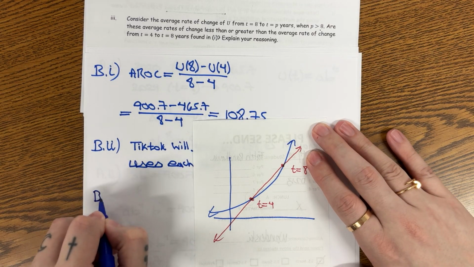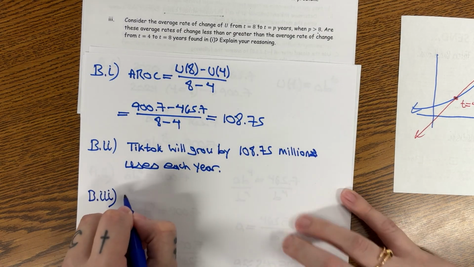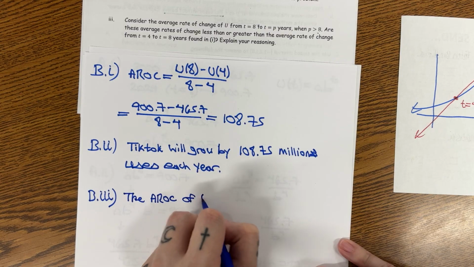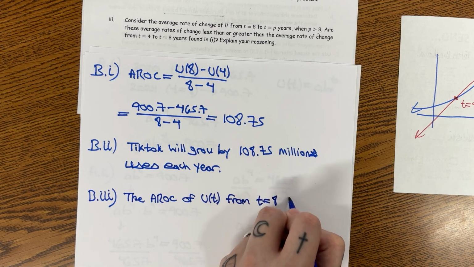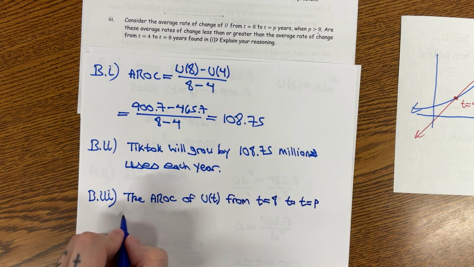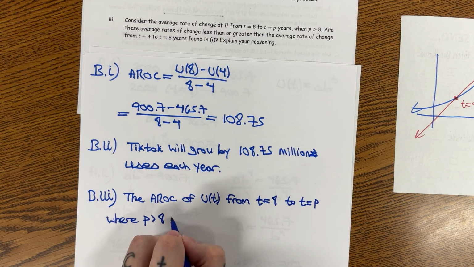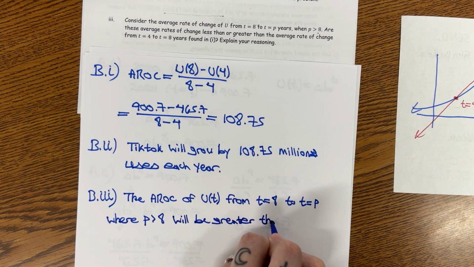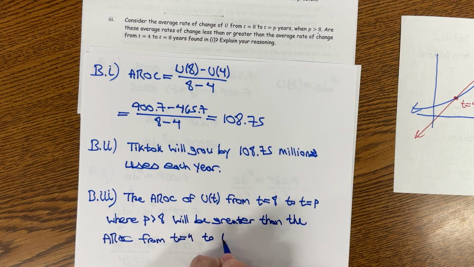So what you're going to write, or how I will word it: the AROC of u of t from t equals 8 to t equals p, where p is greater than 8, will be greater than the average rate of change from t equals 4 to t equals 8.